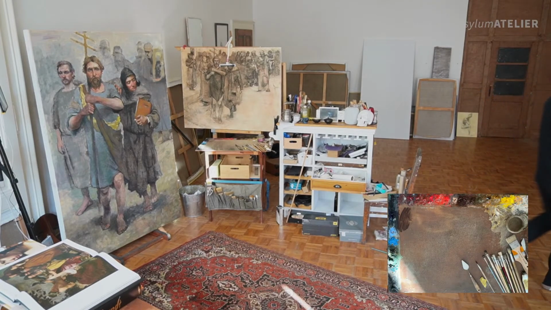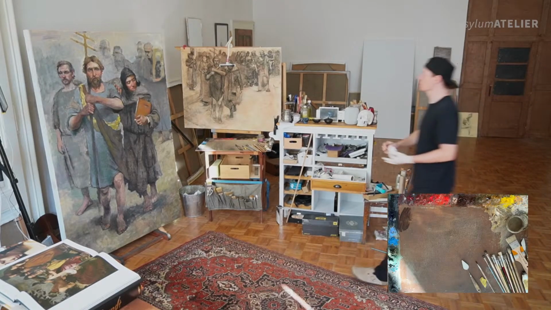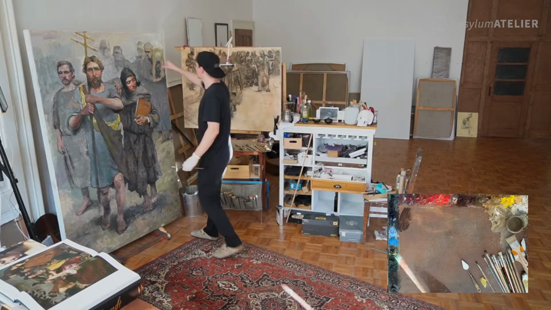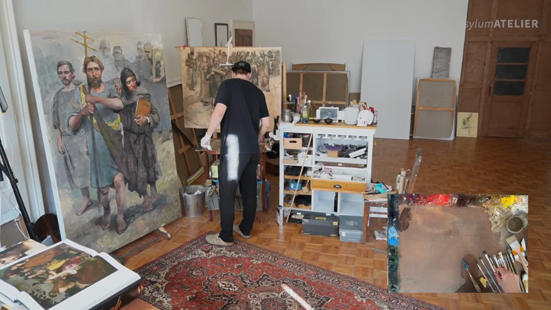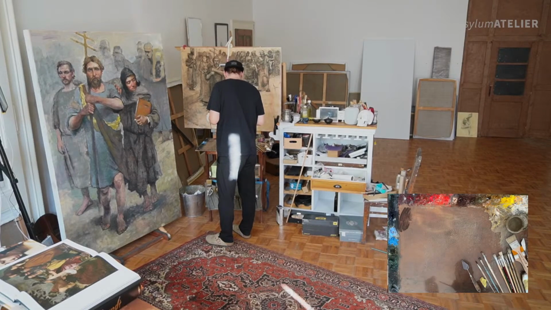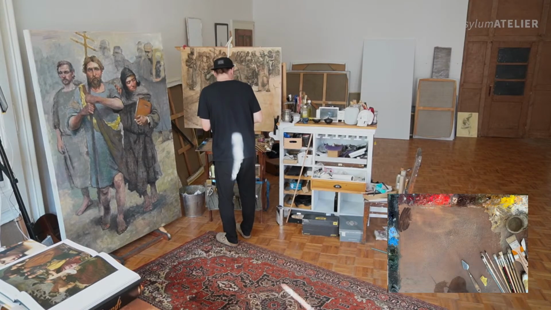Mirror check. Okay, I think this works. I need to get rid of that really dark mark that I put right here previously. So it seems like a bit too much.